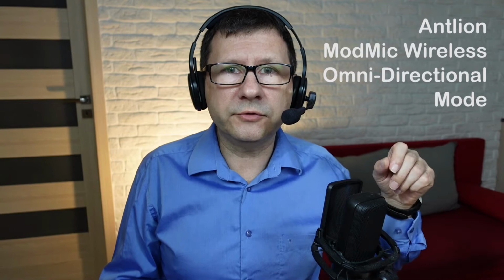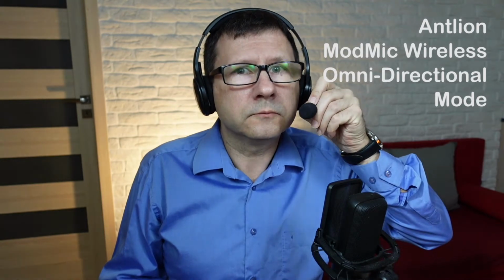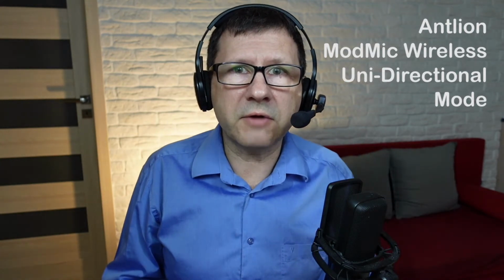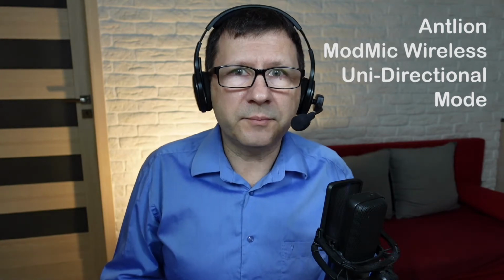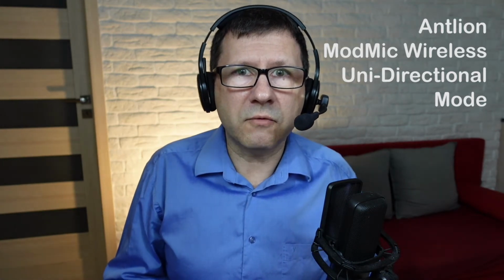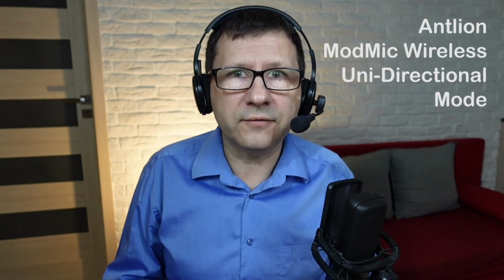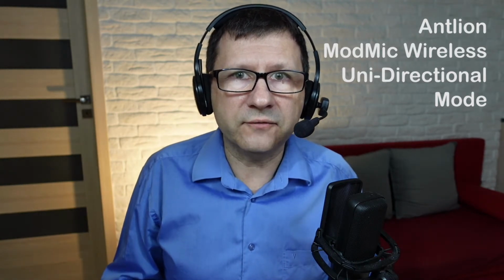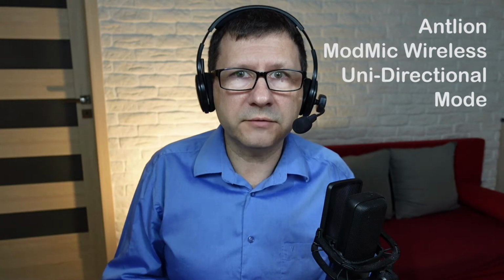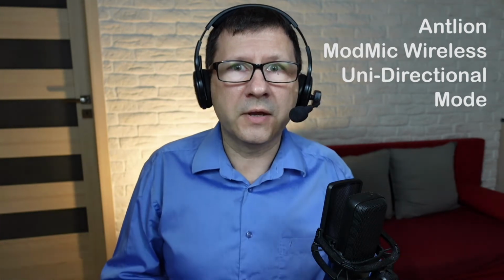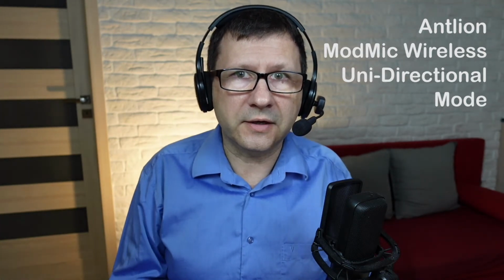This microphone has two different options. I'm going to change to the second mode, which is going to be unidirectional. This is the test of Antlion ModMic Wireless microphone. 1, 2, 3, 4, 5. Listen to the sound of my voice and all the background noise which is picked up by this microphone. Now let's check the keyboard.